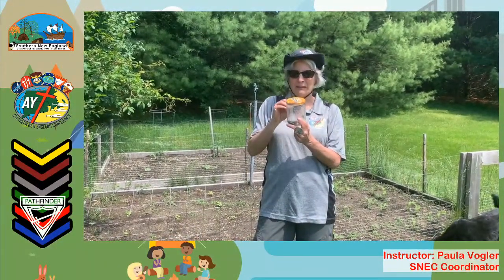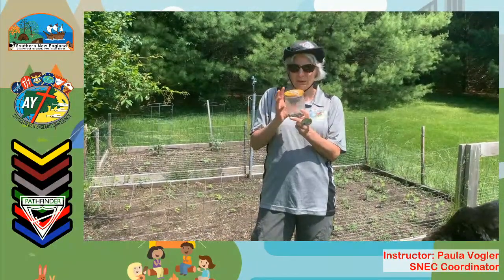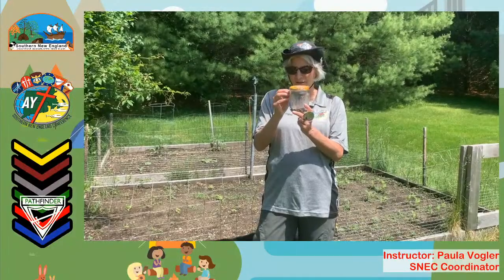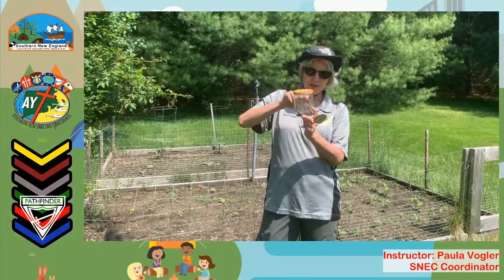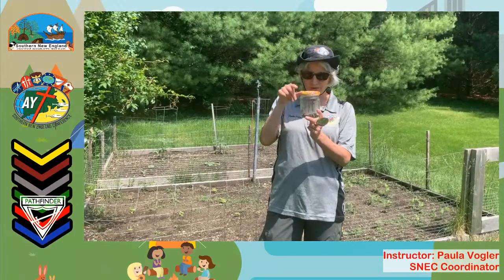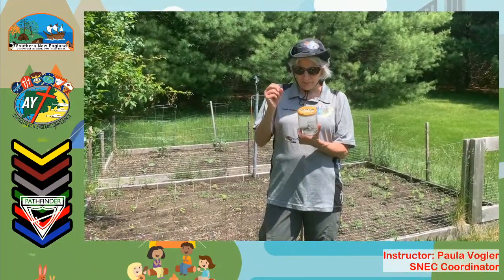So the heat inside, from the dirt and the moss and the plants, is going to cause the water vapor to evaporate, and then it'll condense on the sides and come back down. So it's just like a little water cycle in there. To make a terrarium, there are 3 things you need.